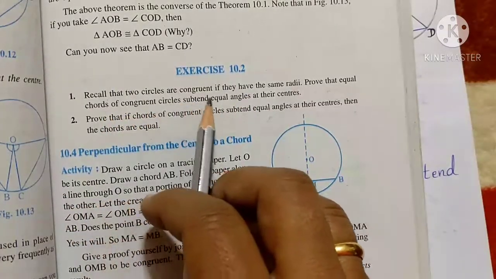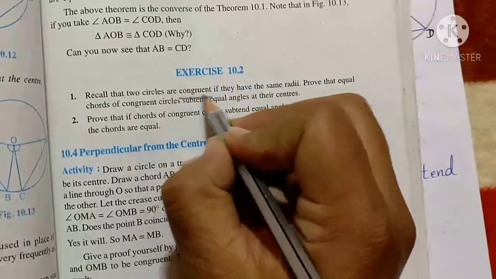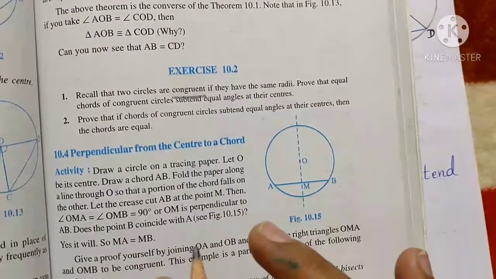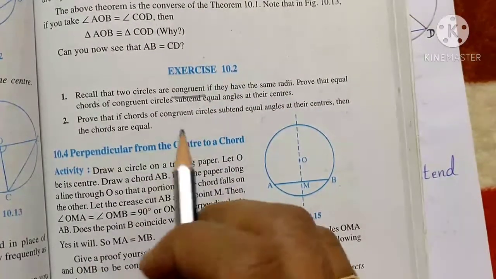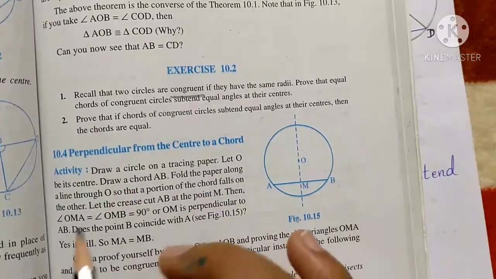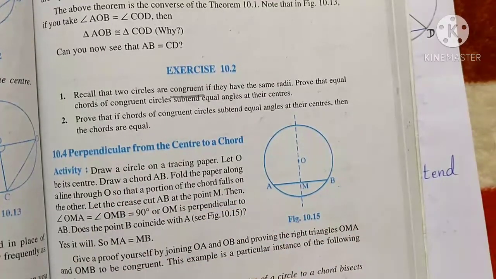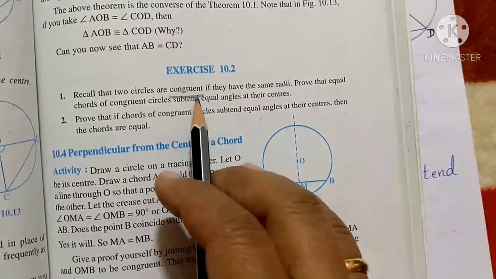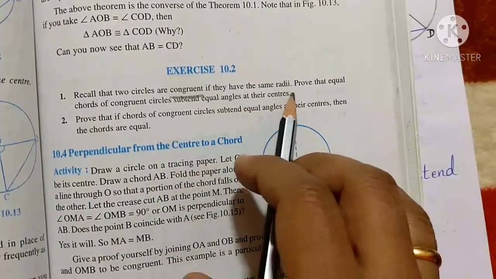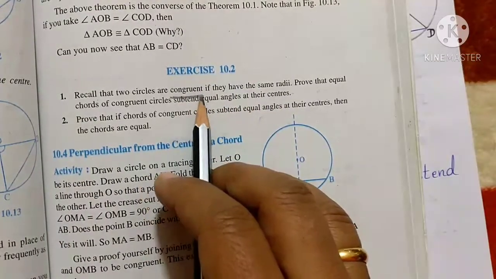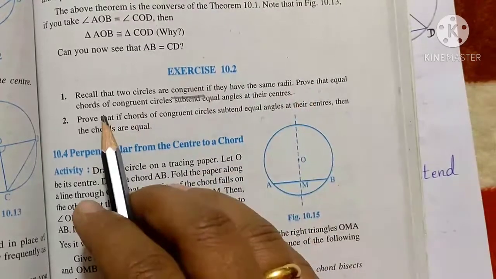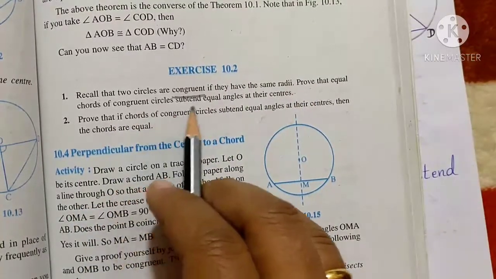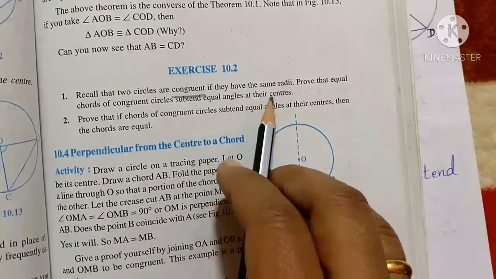Recall that two circles are congruent. Now they are using the word congruent. Congruent means equal in shape and equal in size. It means two circles are given which are of the same size and same shape, so they are of equal radius. Then only they will be called congruent. If they have the same radius, that's why they are congruent. So prove that equal chords of congruent circles subtend equal angles at the center.